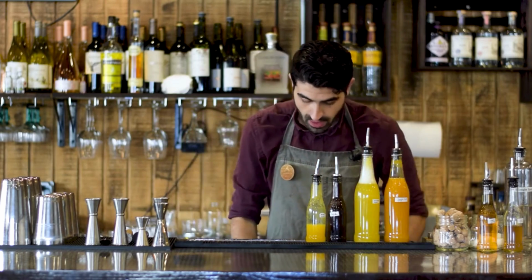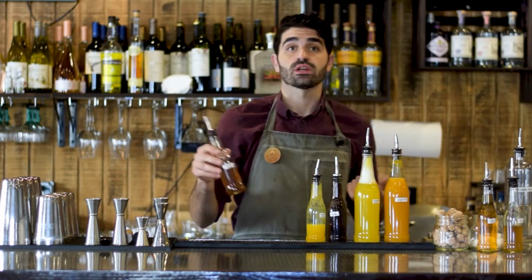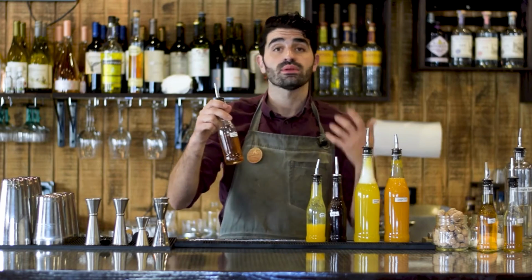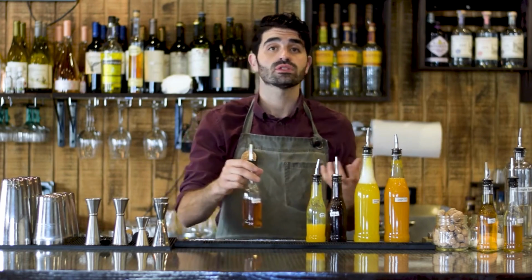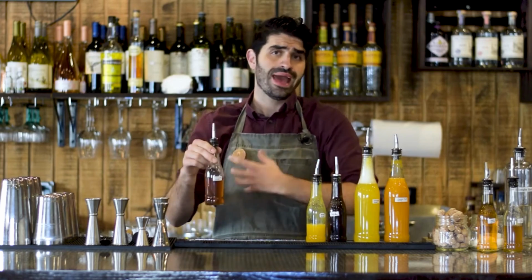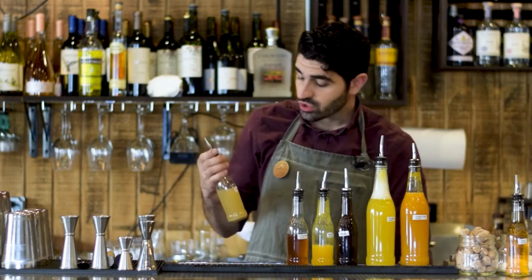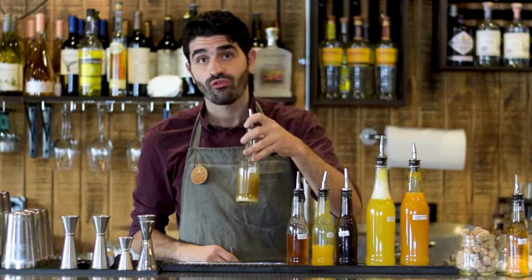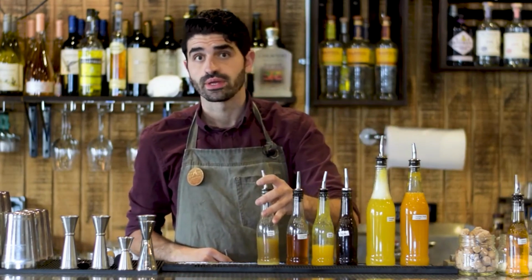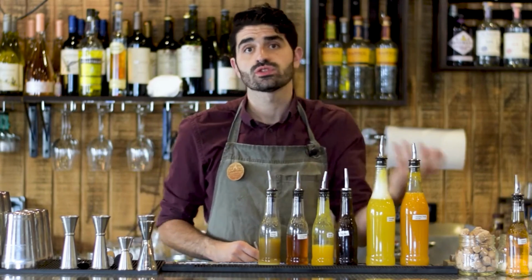So for example, you can make a cinnamon syrup. Great way to introduce cinnamon flavor into a cocktail without having to use real cinnamon of any kind. It's kind of one of the only ways to add cinnamon as a fresh flavor to the cocktail. And then we also make a ginger syrup. So we juice fresh ginger and add sugar to it. Excellent way to add the ginger flavor to a cocktail.